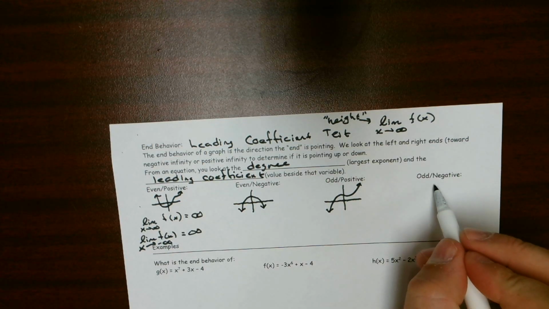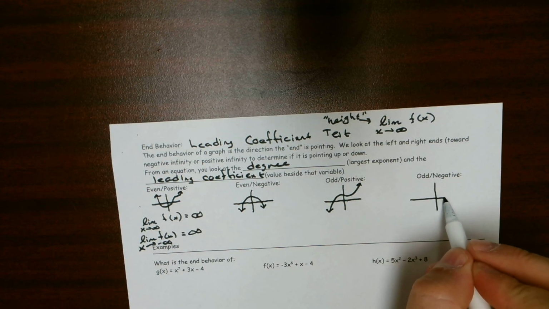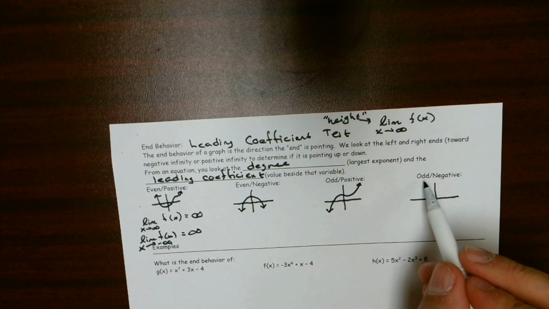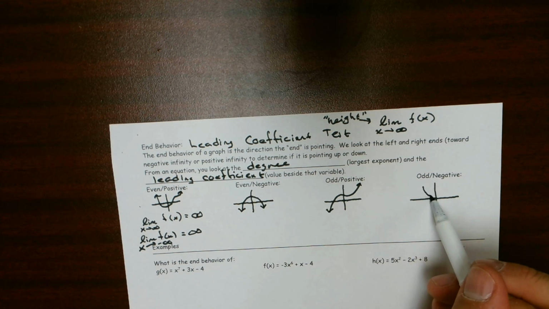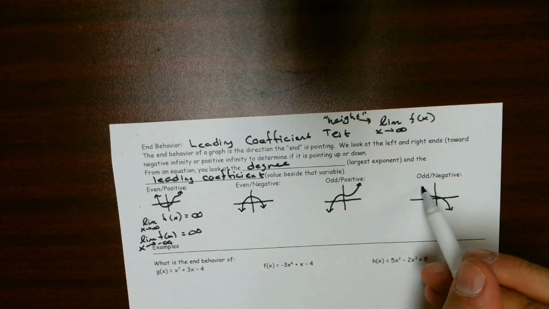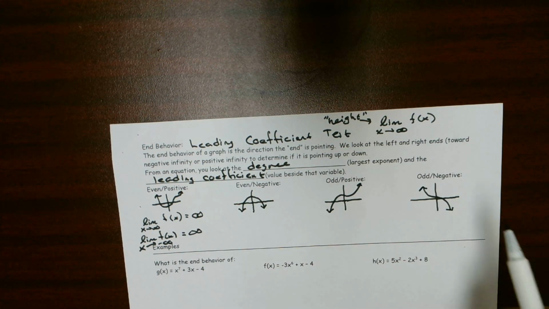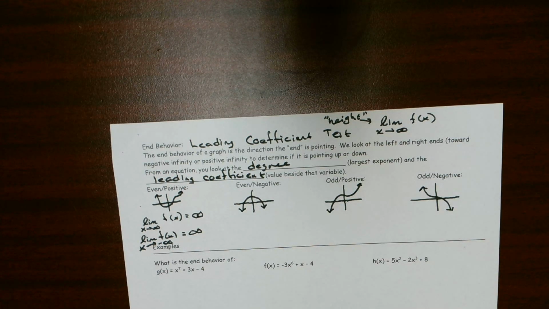And lastly, you probably guessed it, if your function has an odd degree, it's going to be S-shaped. But if it's a negative leading coefficient, then it's going to be a backwards S of some kind. There may be extra humps in there, it doesn't matter, but the overall shape will be S-shaped.